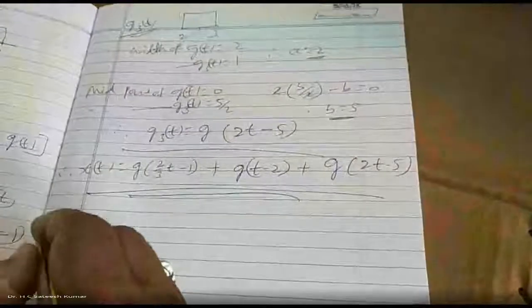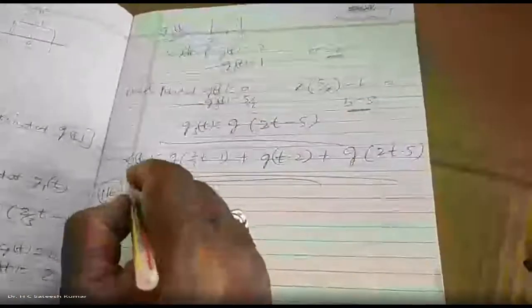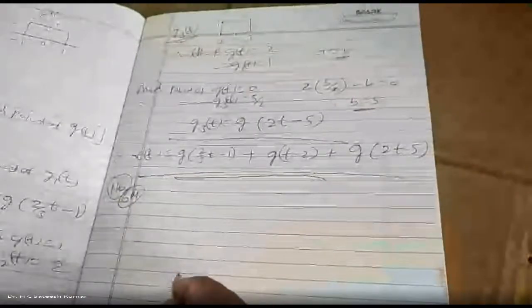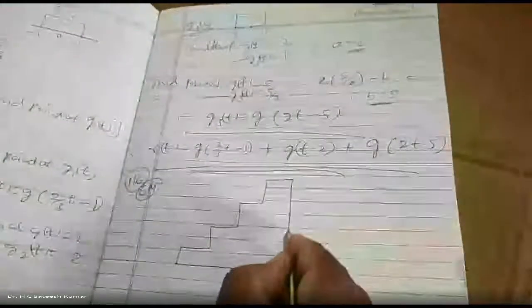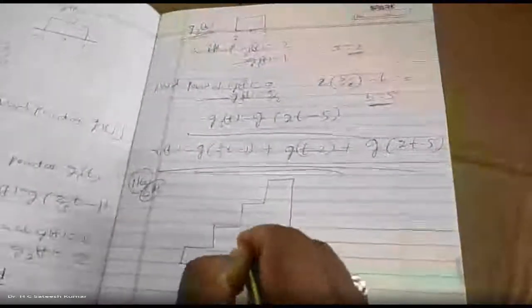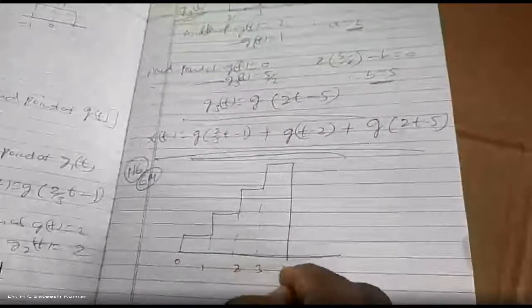One more problem I have. This is also taken from your prescribed textbook only, and it was asked 4 or 5 times in the examination. It is a 6 marks question, the same problem with one more step. 0, 1, 2, 3, 4. This is your x of t. If it is blurring, wait. I'll wait for it.